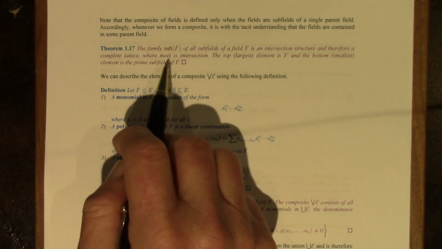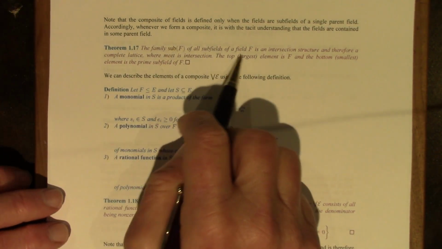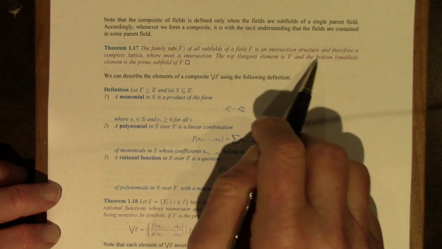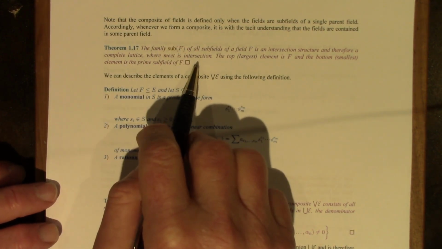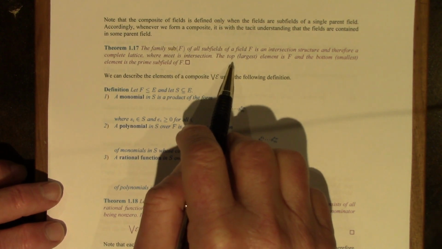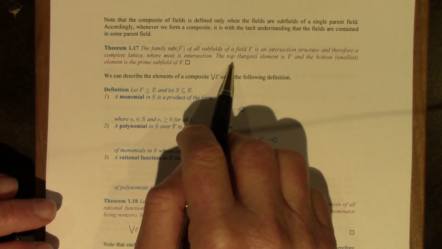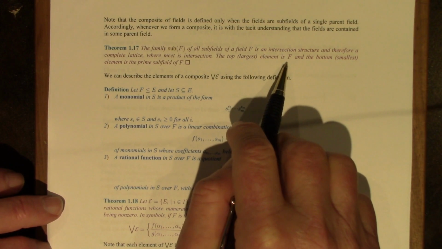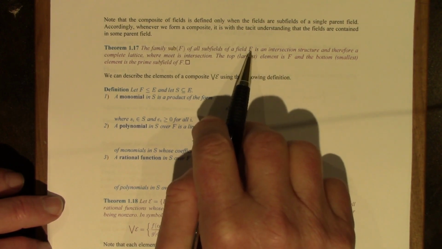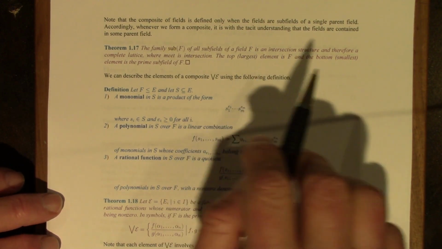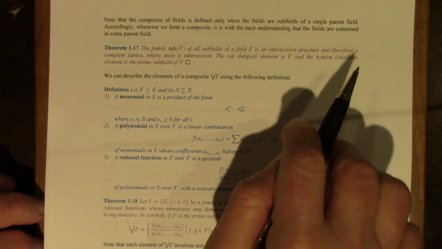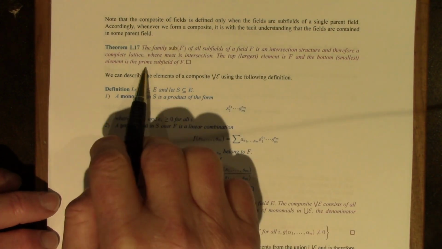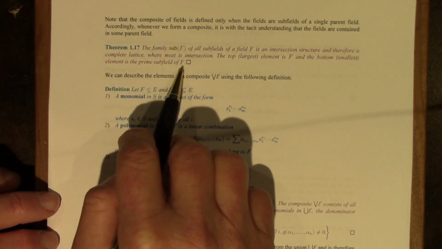So, the family sub F of all subfields of a field F is an intersection structure and therefore a complete lattice where meet is intersection. The largest or top field is F itself, the parent field. A field is a subfield of itself. And the bottom or smallest element is the prime subfield of the parent.